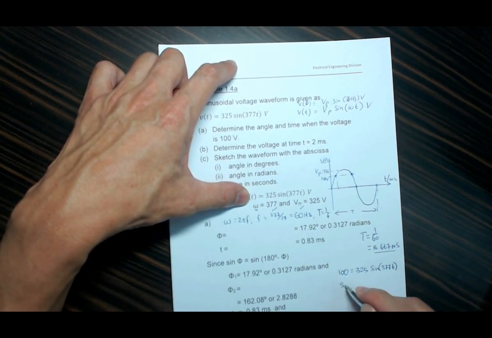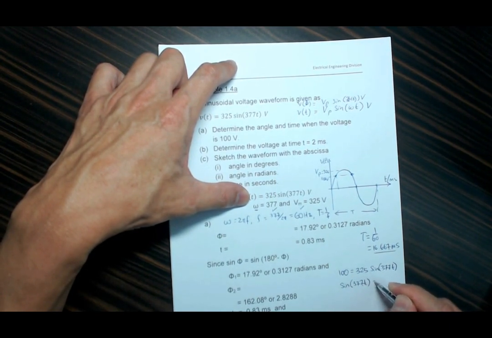Therefore, sin of 377t, which is in radian, is actually 100 over 325, which is 0.3127 radian.